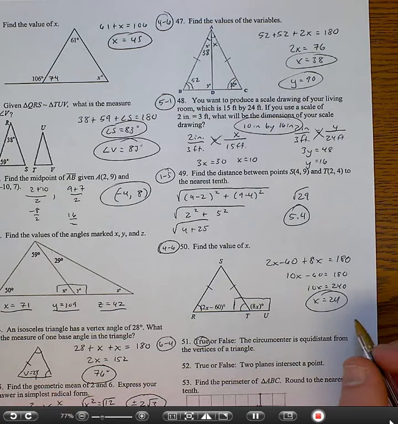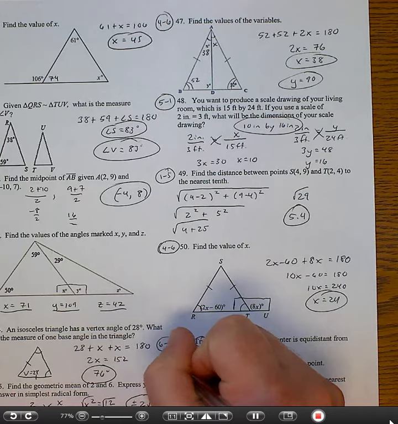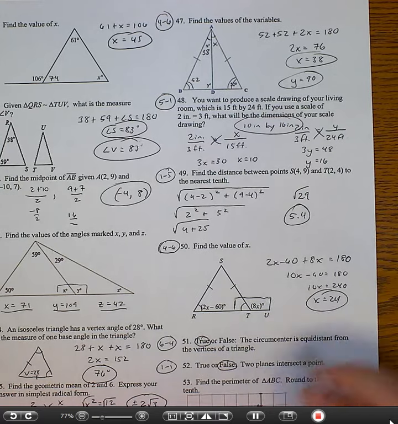True or false, two planes intersect at a point. That is unit 1, lesson 1. That is false. Two planes intersect at a line.